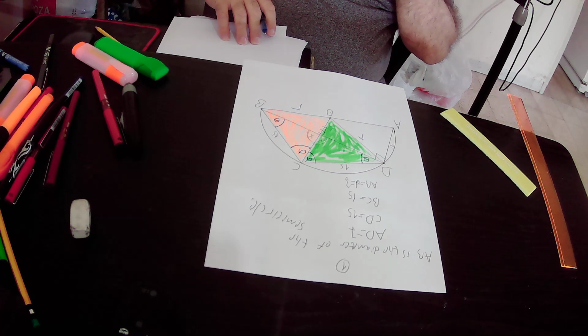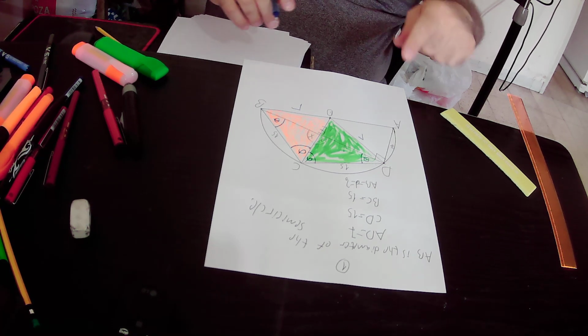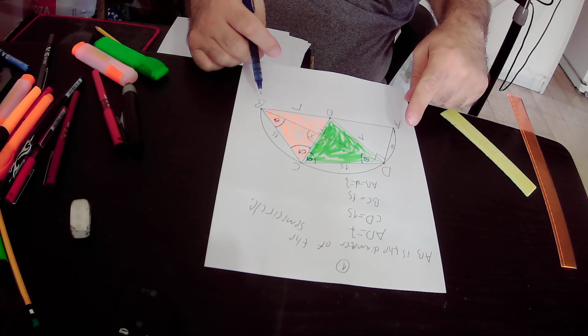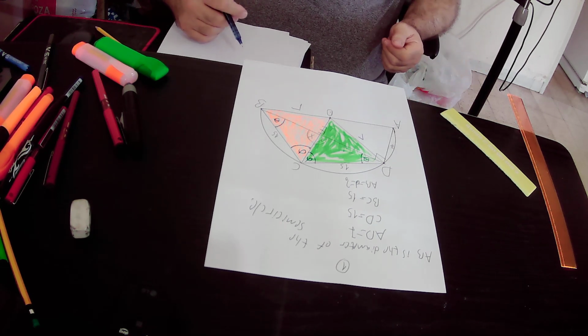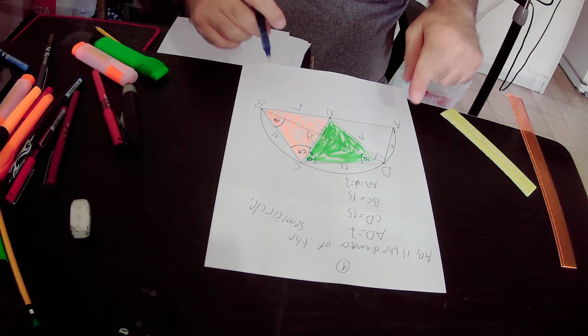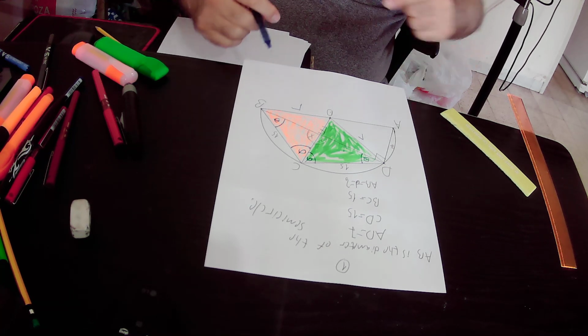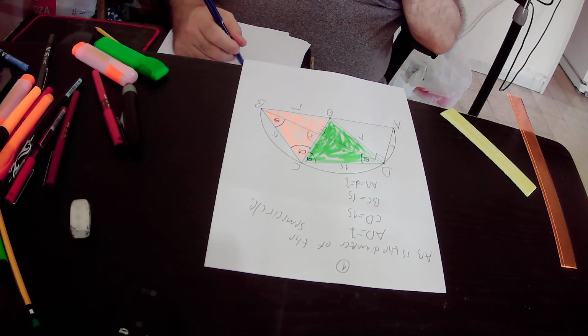And actually, because of the fact that DB is a straight line, we drew a straight line between points D and B, so DB is a straight line.